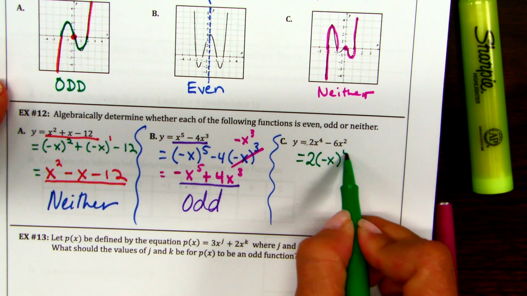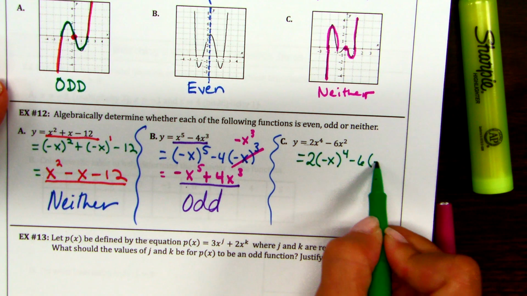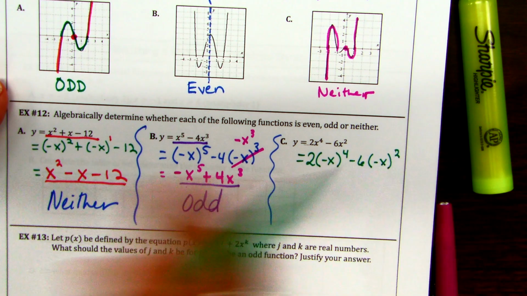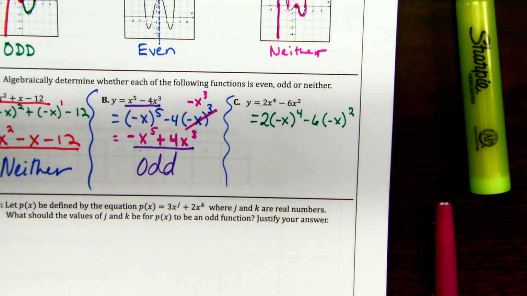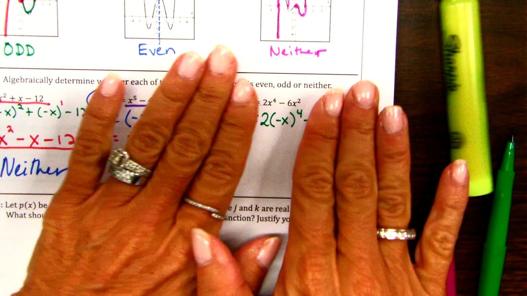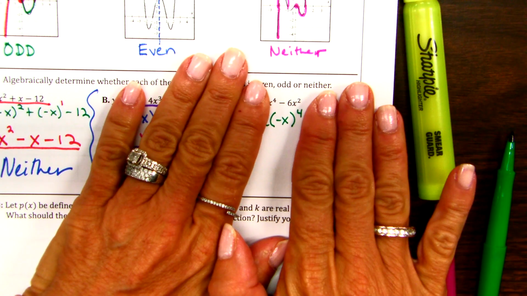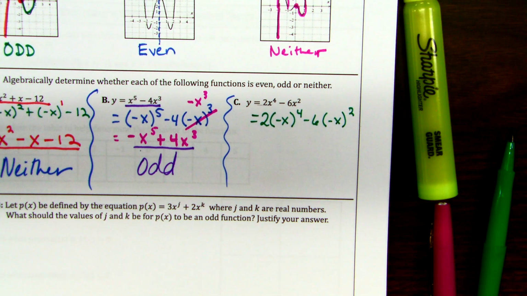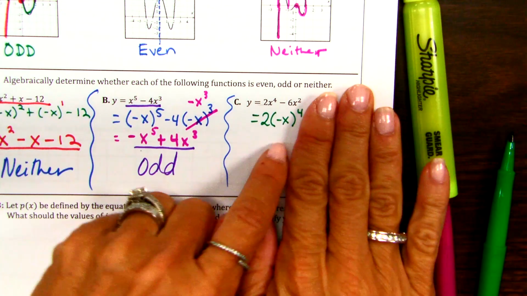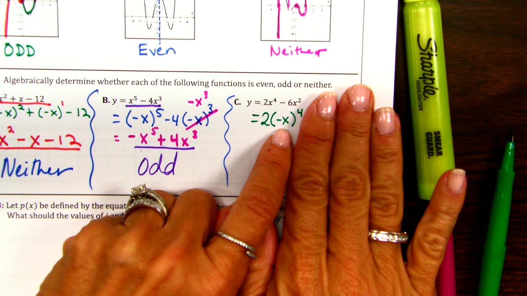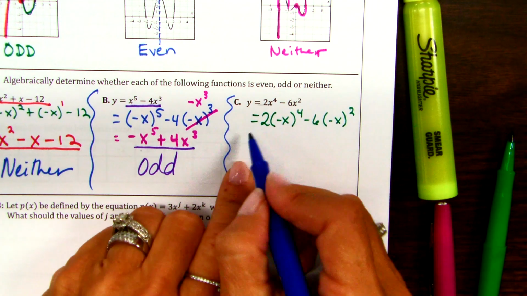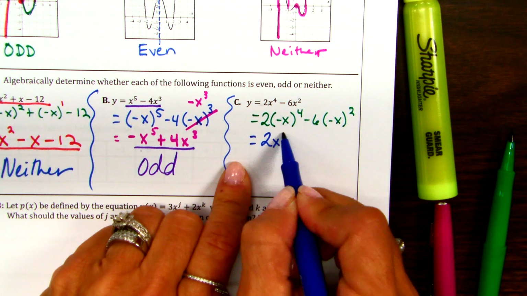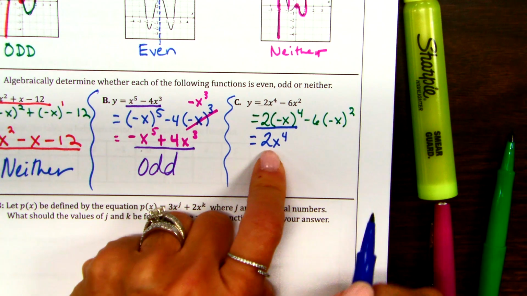Last one. Okay, so focus in on your exponent. Negative x to the 4th, that's going to be positive, right? Because that's an even number. So positive x to the 4th times positive 2 is positive, right? This became this.